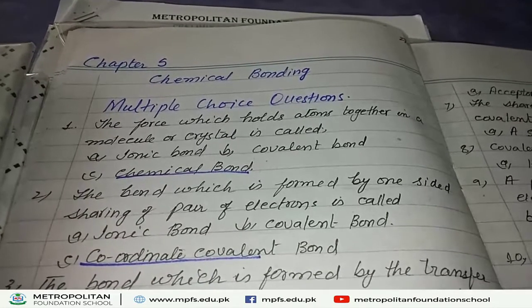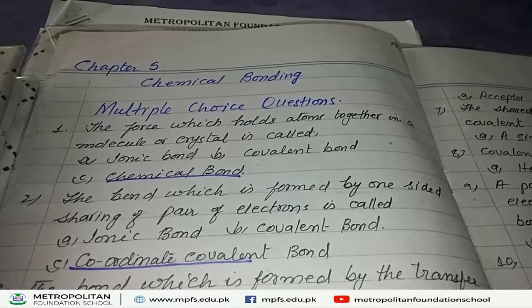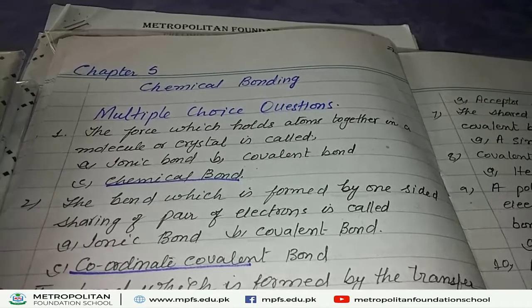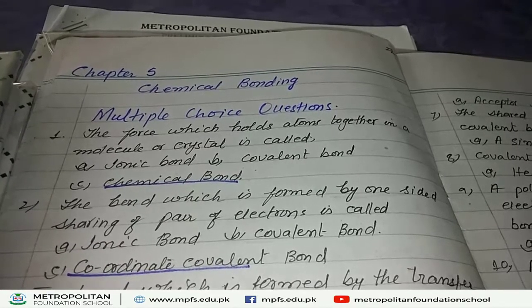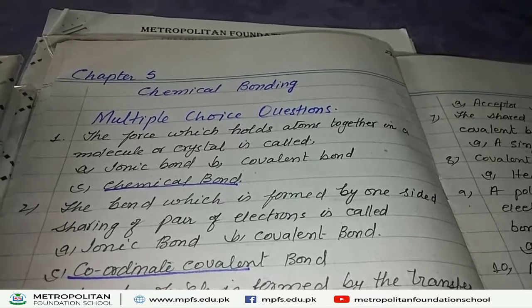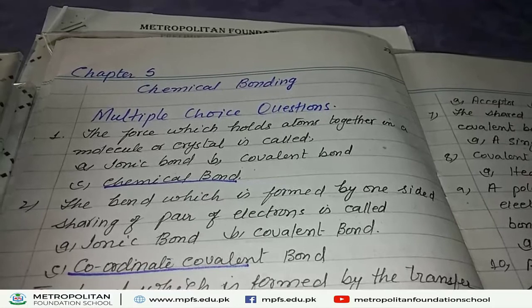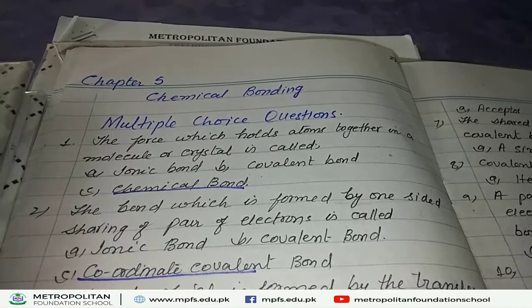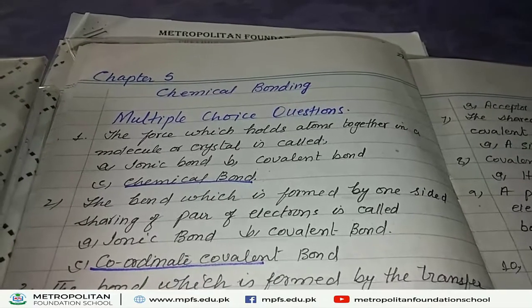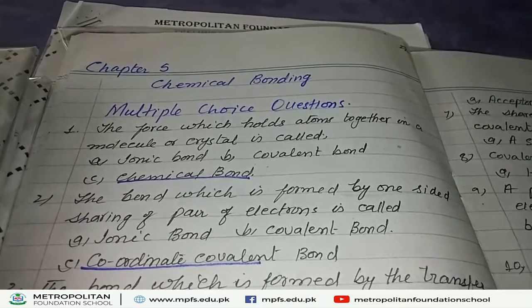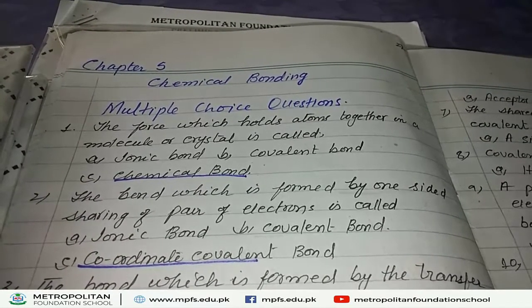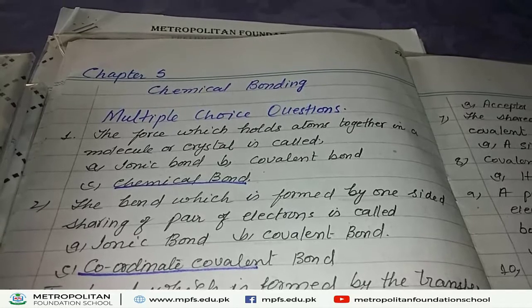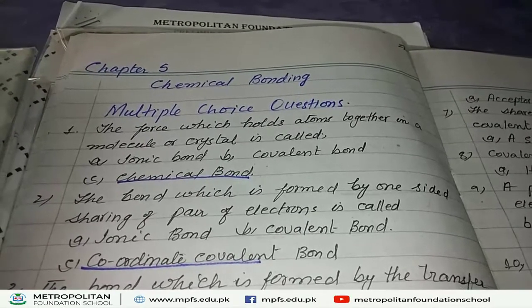Second, the bond which is formed by one-sided sharing of a pair of electrons is called: option A, ionic bond; option B, covalent bond; option C, coordinate covalent bond. That bond which is formed by one-sided sharing of electrons is called coordinate covalent bond. So the correct option is option C, that is coordinate covalent bond.